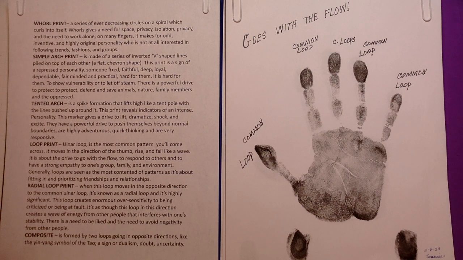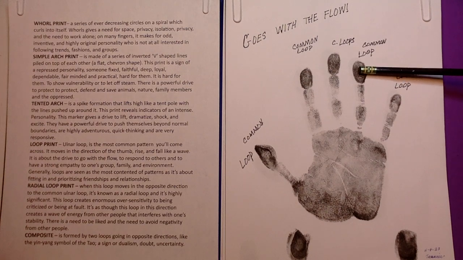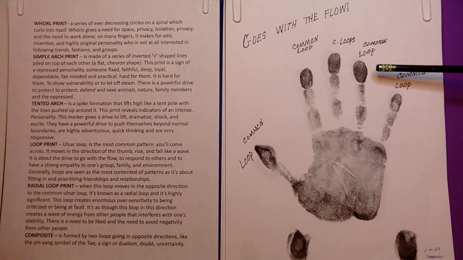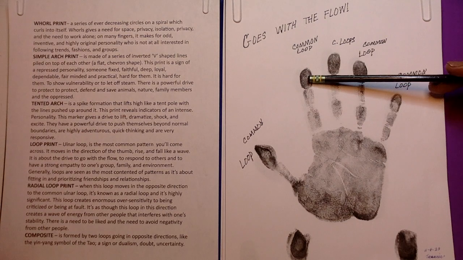But since this is the most common of all the loops, this is what you'll find on a person's hand more so than any of the others listed. So, since this has all, let's just take a little review of what this is. This is the most common pattern you'll come across. It moves in the direction of the thumb. The loop is right in this area, and it just heads in this direction.